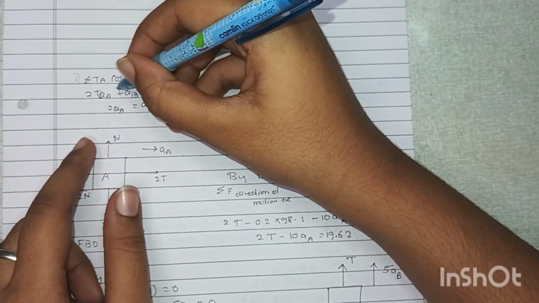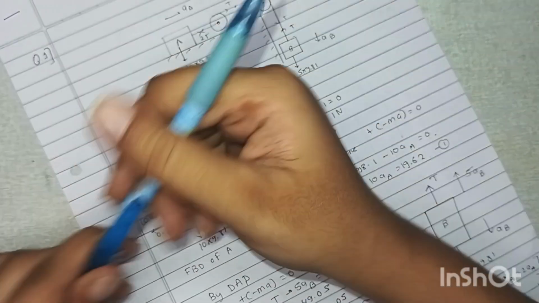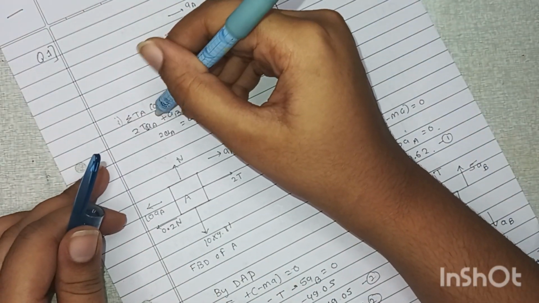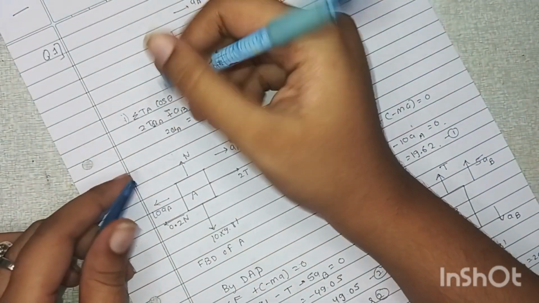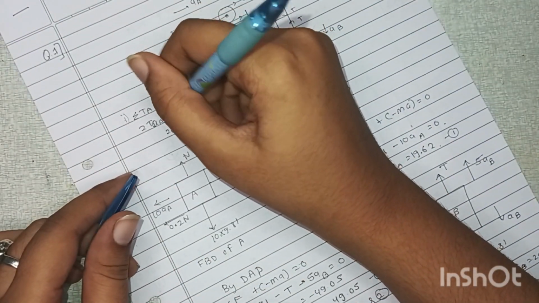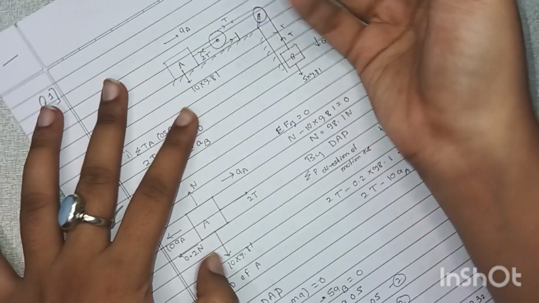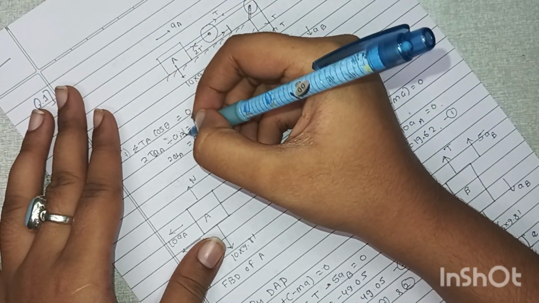Okay, minus, wait, I'll change over here. Okay, it looks like a positive sign. No, this is a negative sign. I forgot to write the T over here.